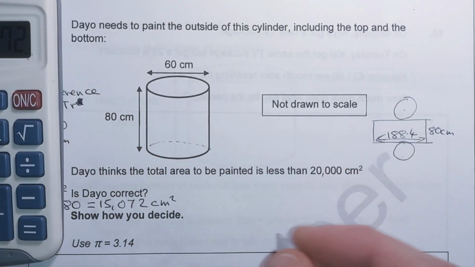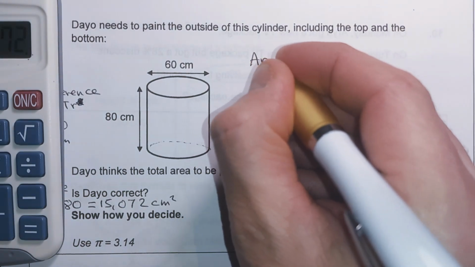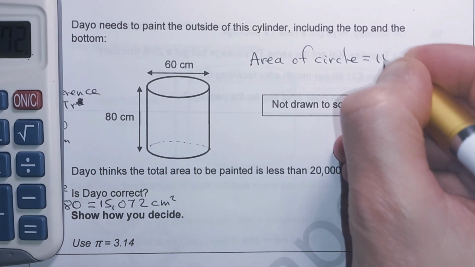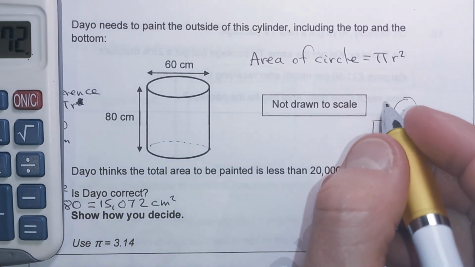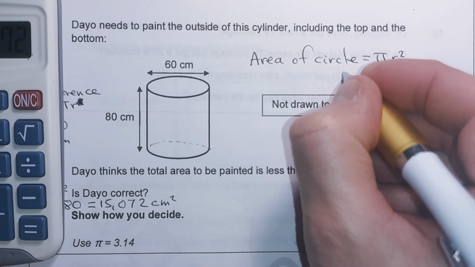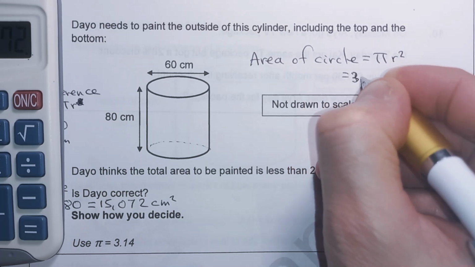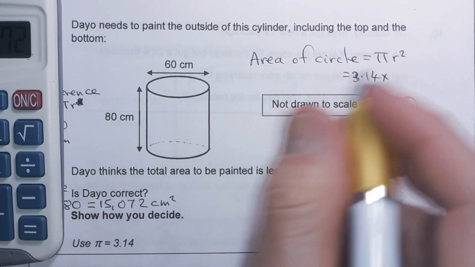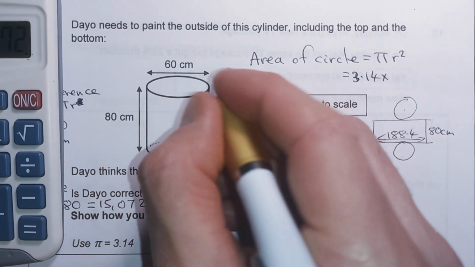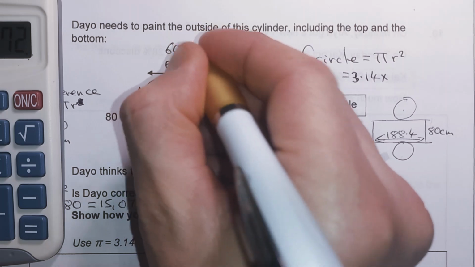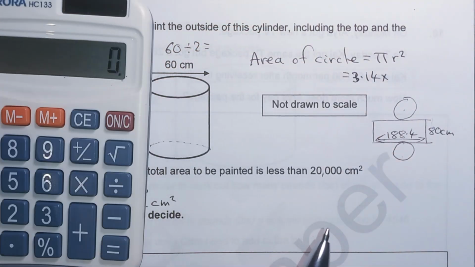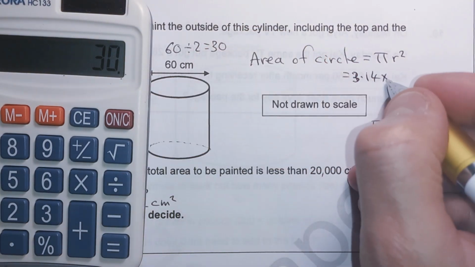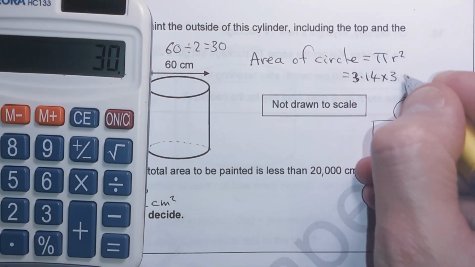So we'll do this, let's do it over here. So the area of a circle is what I wrote down before, pi r squared, where we know that pi, they're telling us to use 3.14, times the radius. Well, the radius is half the diameter. So we want 60 divided by 2 for half of it, which is 30. So it's times the radius squared.